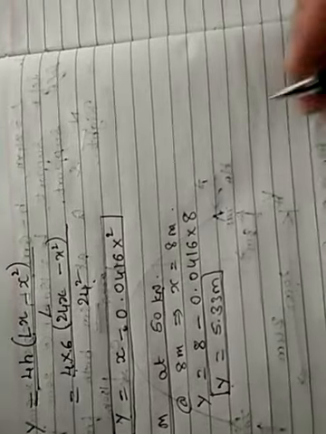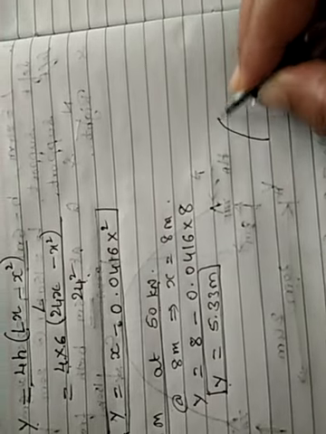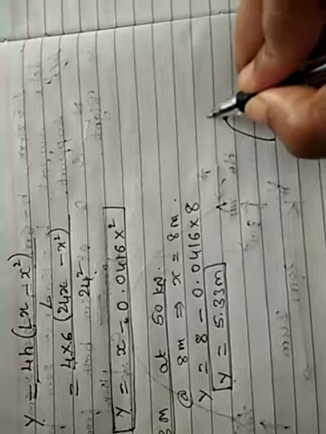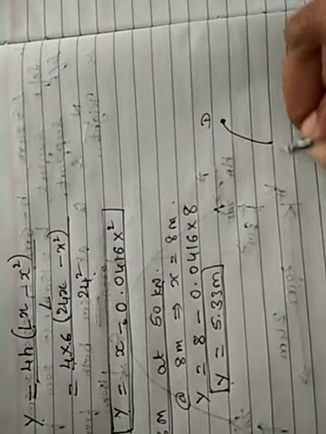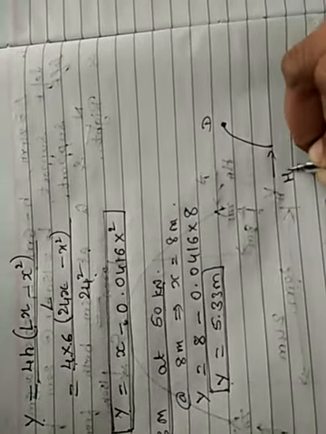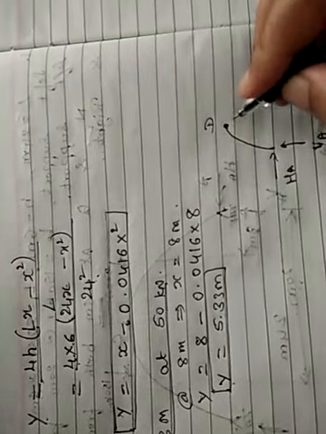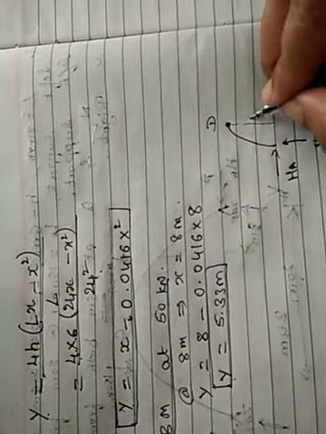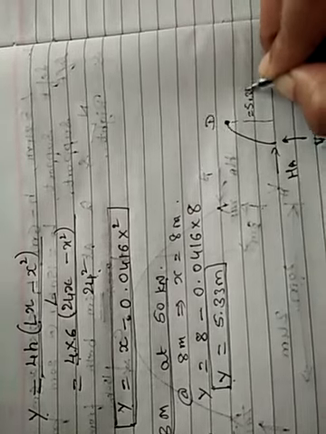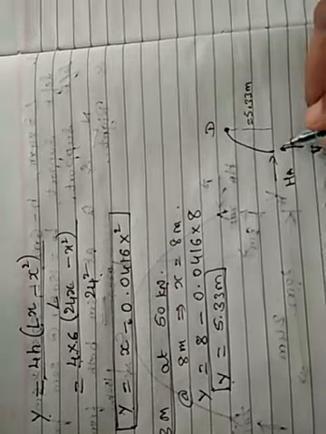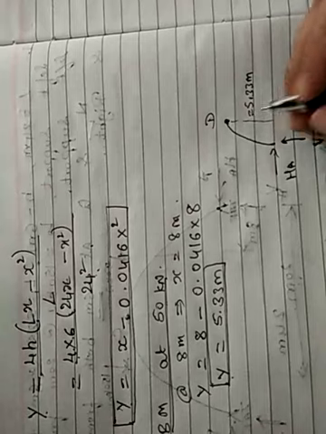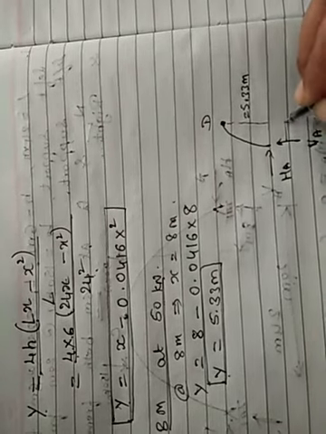So to calculate the bending moment at this point, let us take that as D. This is A, where we have HA, VA, and this height is equal to 5.33 meter, and this is acting at a distance of 8 meter, right?